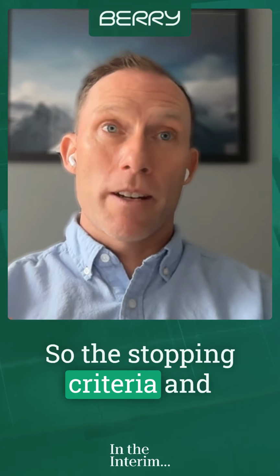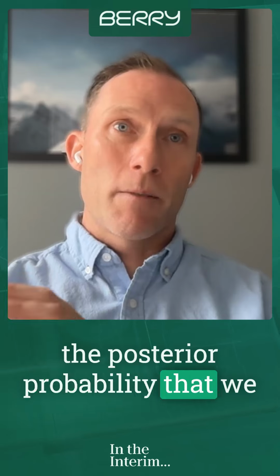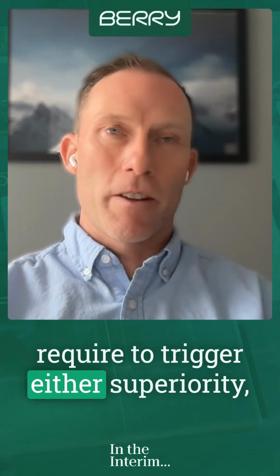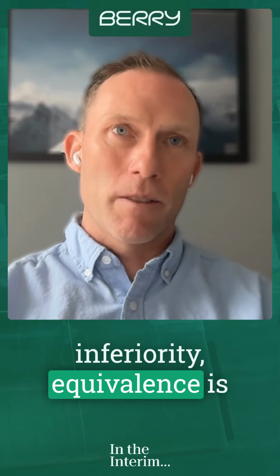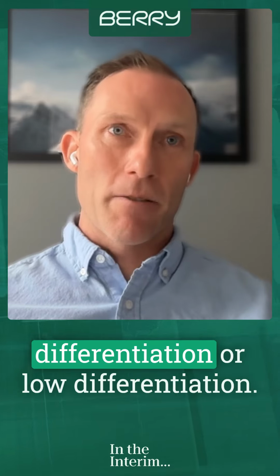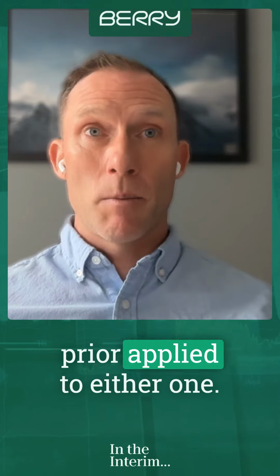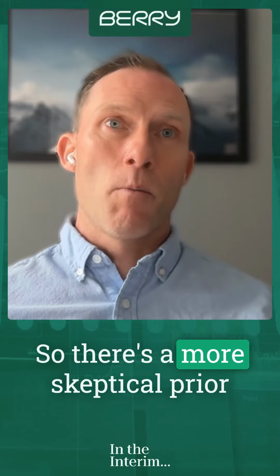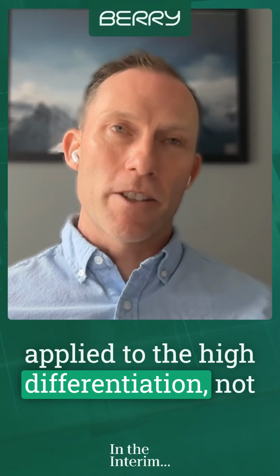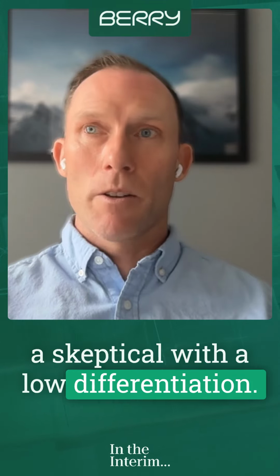So the stopping criteria and the posterior probability that we require to trigger either superiority, inferiority, or equivalence is different whether it's a high differentiation or low differentiation. Also, there's a different prior applied to either one. So there's a more skeptical prior applied to the high differentiation, and not a skeptical one with the low differentiation.